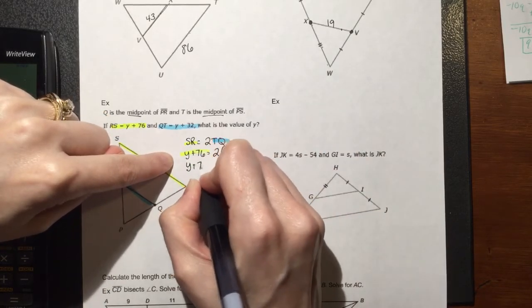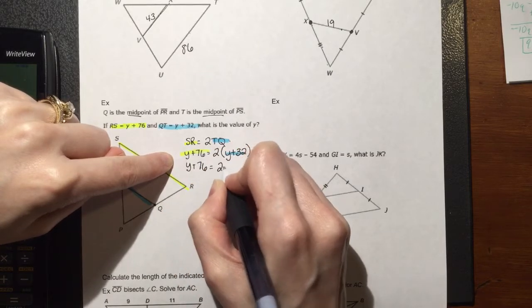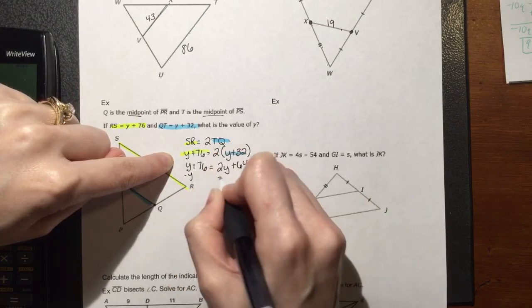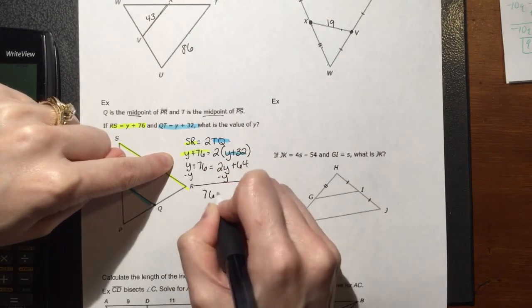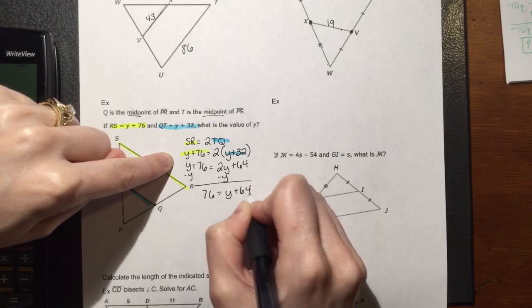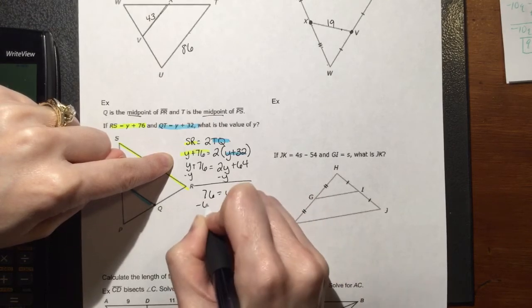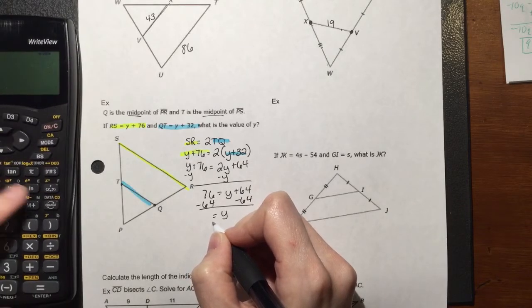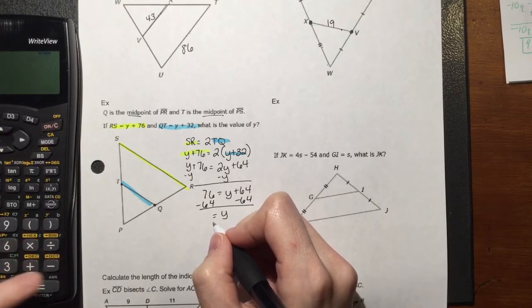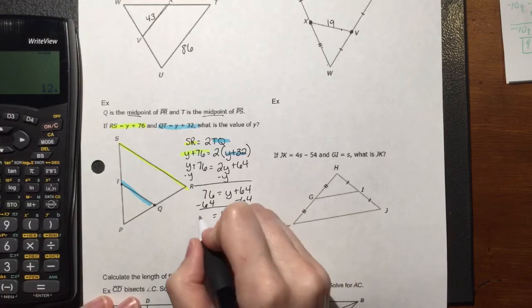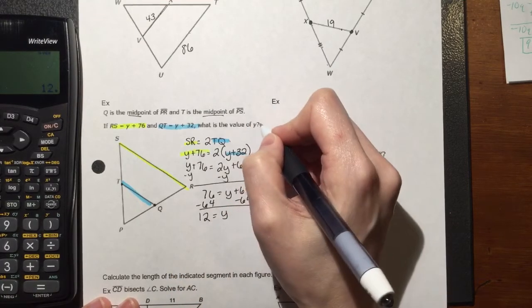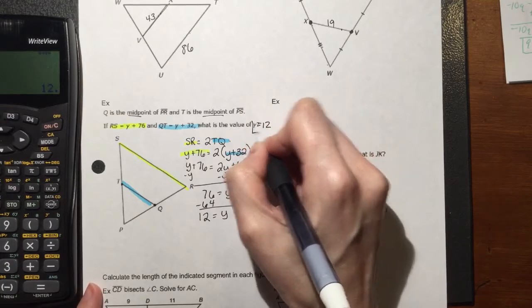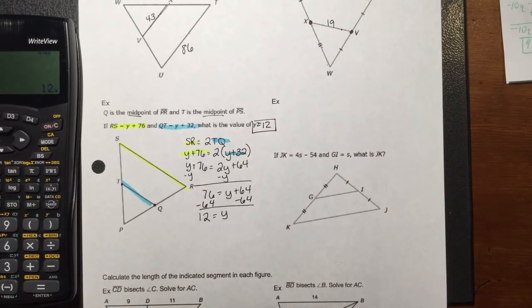So y plus 76 is going to be equal to 2y plus 64. Subtract y from both sides. 76 is going to be equal to y plus 64. Subtract 64 from both sides. y is going to be equal to 12. And going up and double checking what they're wanting us to solve for, they want us to solve for y, and y is 12. So that one's done.